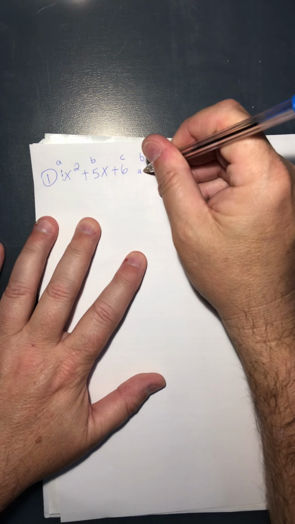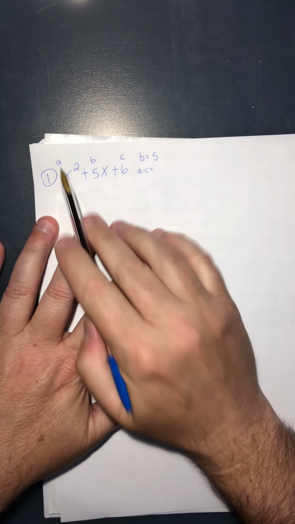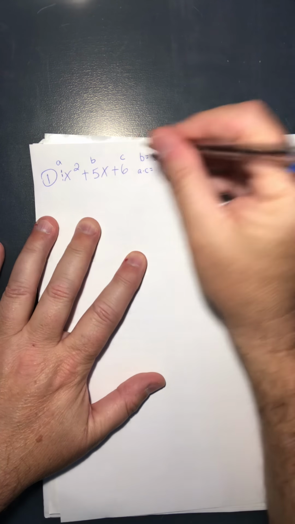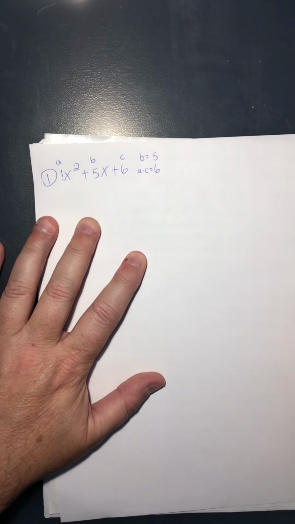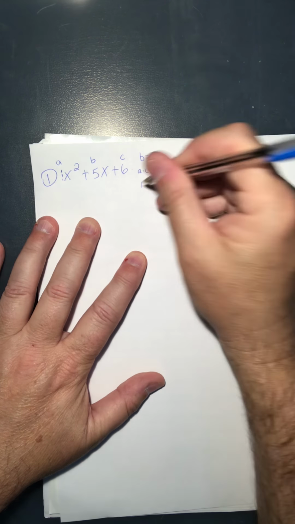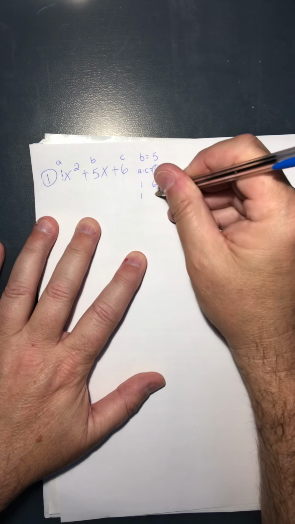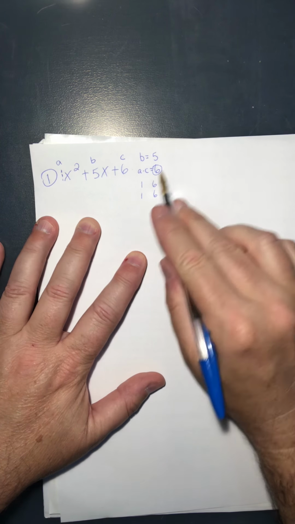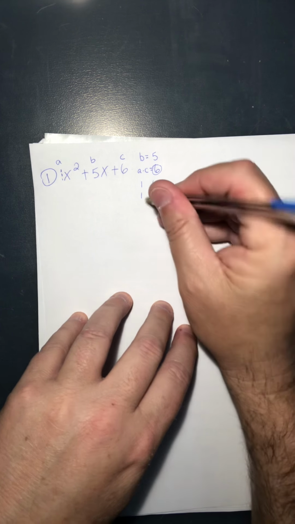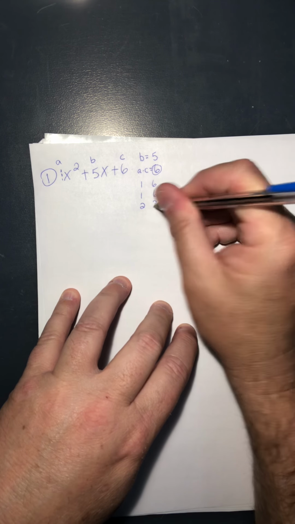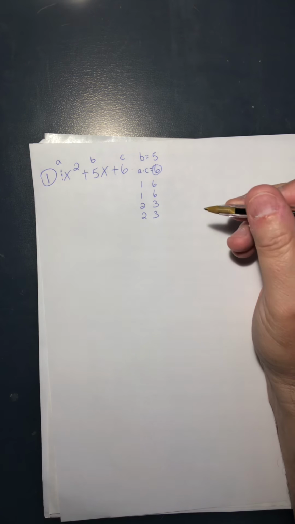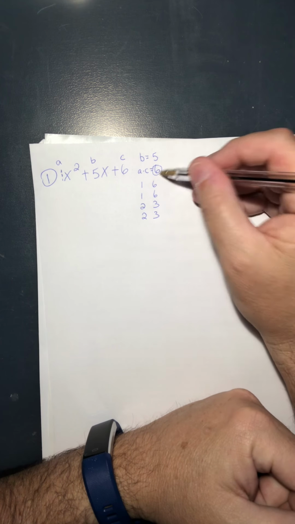And then I need to know what A times C is. So I'm going to take A, which in this case is 1, times C, which is 6, and 1 times 6 is 6. Next, we're going to list all of the factors of 6, but when I do this, I'm going to do it twice. 1 and 6, 1 and 6. So 1 times 6 gives me 6, but I listed it twice, and I'll tell you why we do that in a sec. Next, I've got 2 times 3. 2 times 3 equals 6, but I'm going to list it twice. And I'm finished. Those are all of my factors of 6.